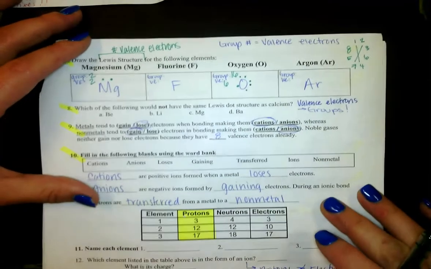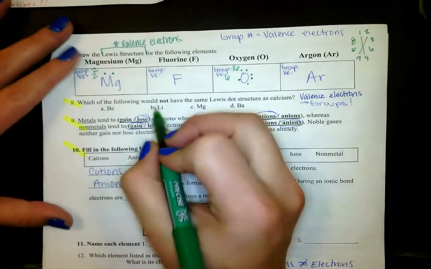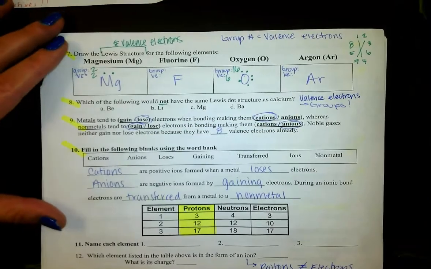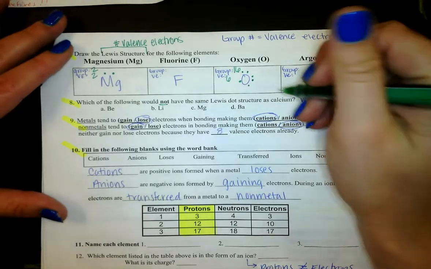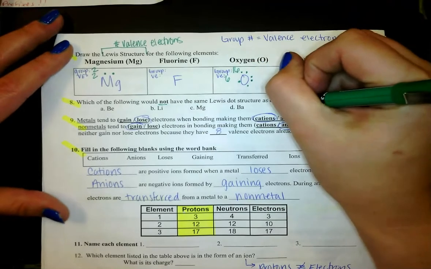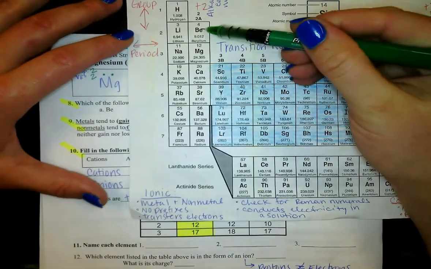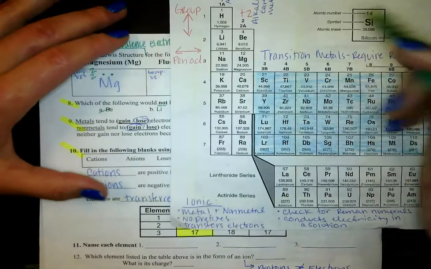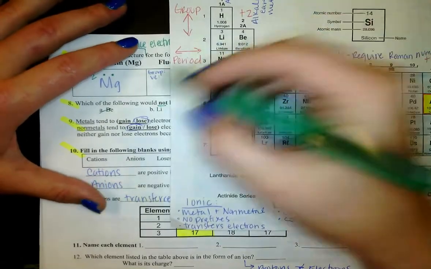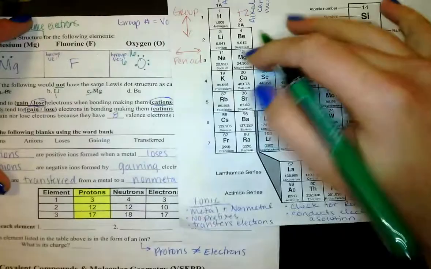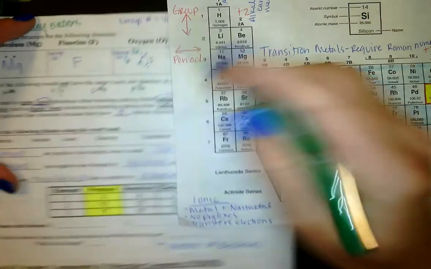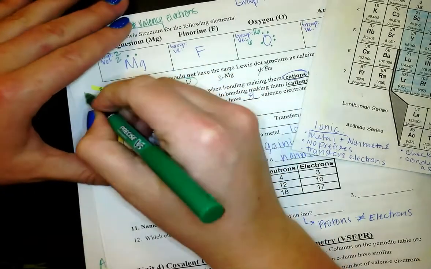All right? Number 8. Which of the following would not have the same Lewis dot structure as calcium? Okay, so it needs to be in the same group. We need to see which ones are in the same group as calcium. Okay, so I have calcium. Beryllium's in the same group, so that's out. Lithium is over here in group 1, so that's in group 1. Let's see, magnesium is in group 2, so that's out. Barium is in group 2, and that's also out. So lithium is my odd man out, and that's my answer.